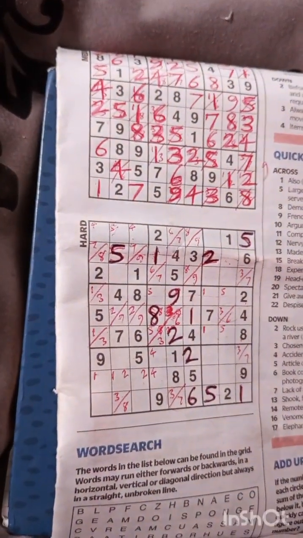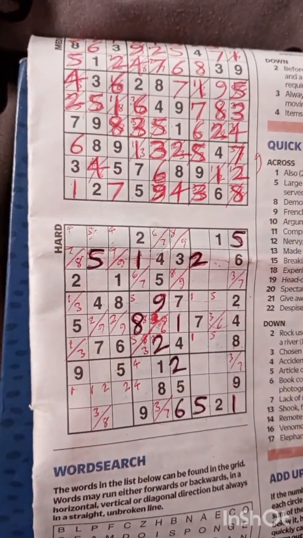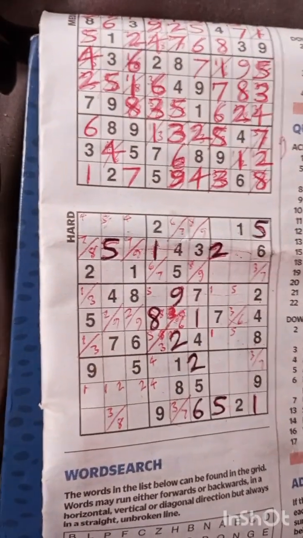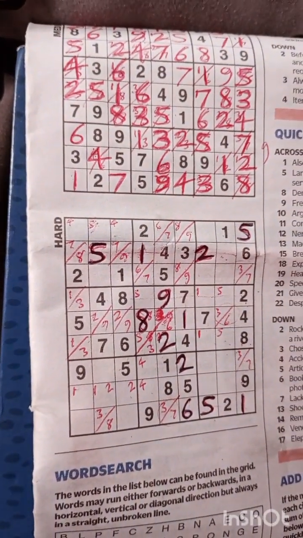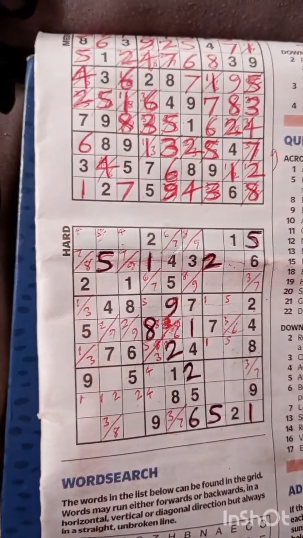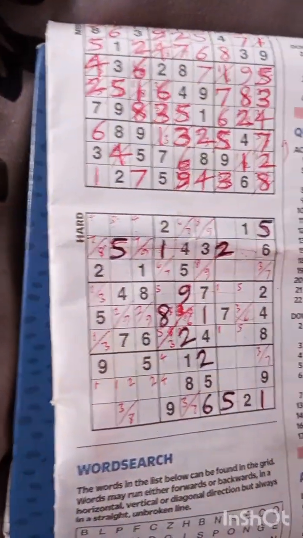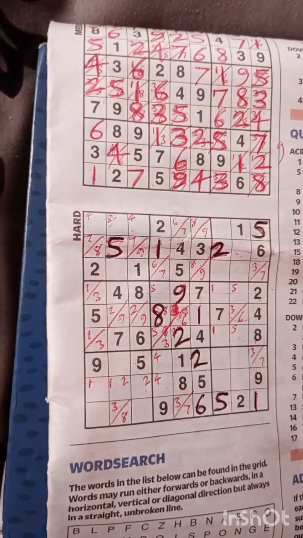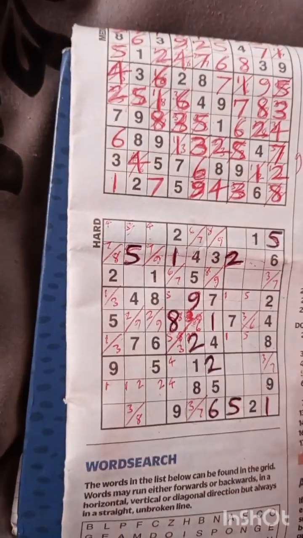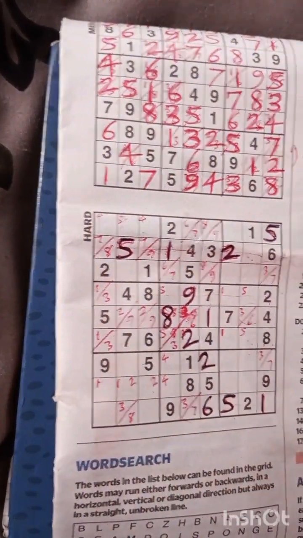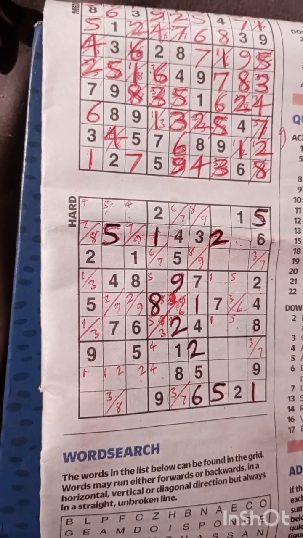It's also a good moment to put the kettle on and have a cup of coffee, and then go away and come back to it. You'll be amazed what you see when you come back to it. Things will just jump straight off the page at you, and you'll see straight away, my word, how did I not see that?